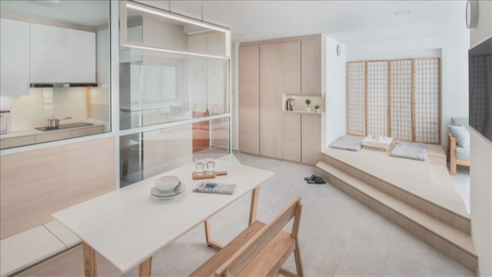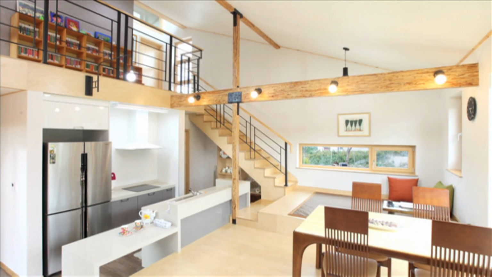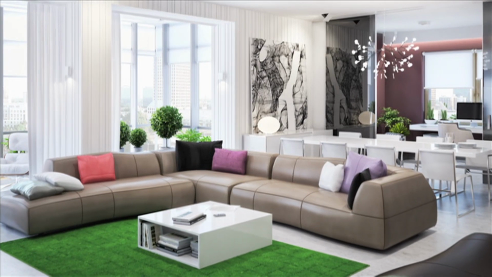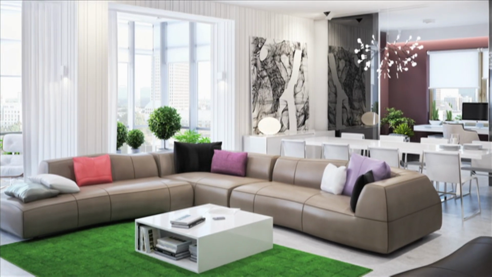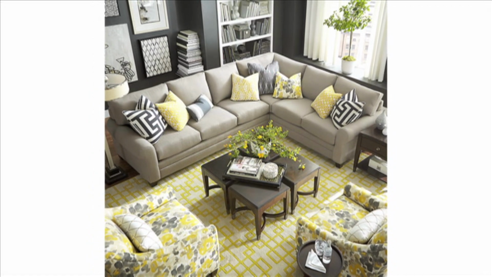Playing with levels is also a great way of demarcating spaces without using walls. Elevating some of the spaces in the room using steps is a good way to do this. And another thing to do is to play with the shapes of your furniture to create the illusions of lines as you align that furniture. The best couch for an open plan space is the L-shaped couches. If not an L-shaped couch, use occasional chairs to direct and position spaces.